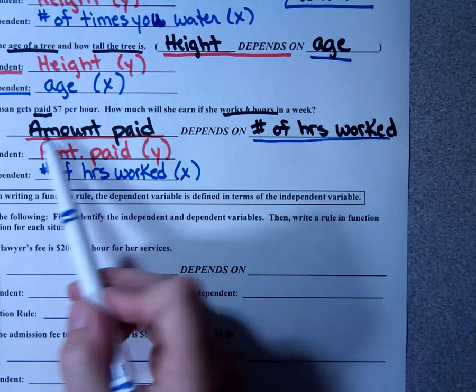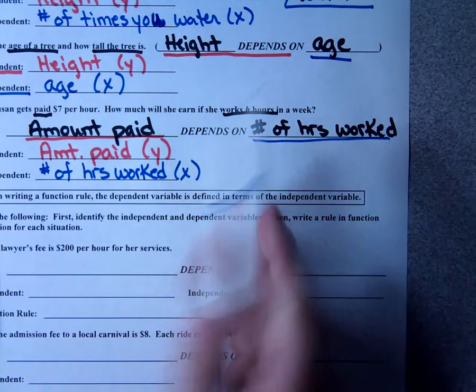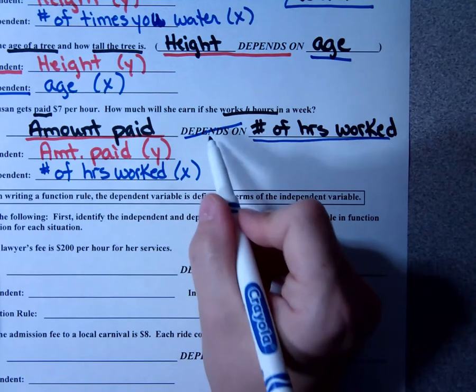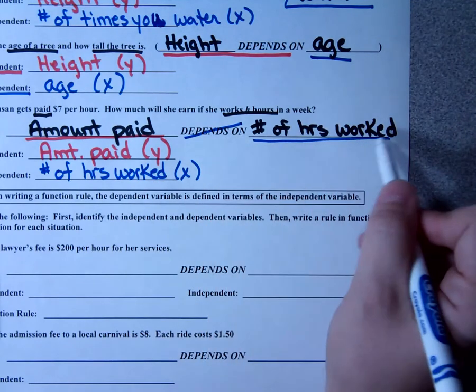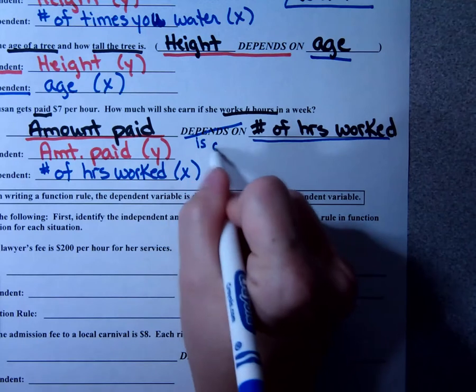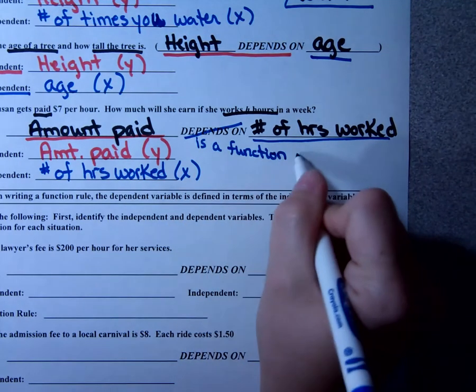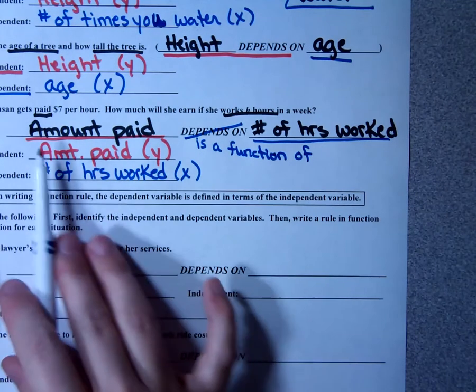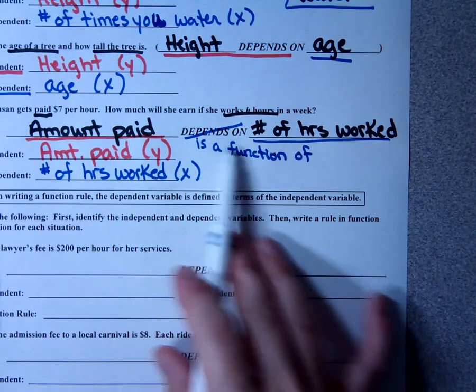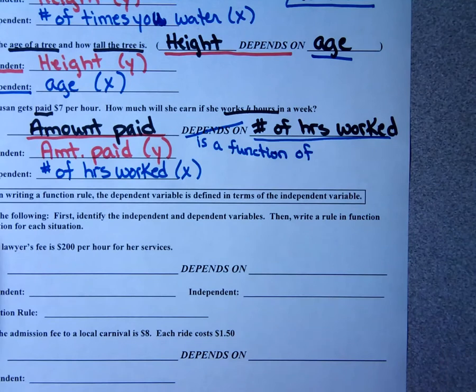Do you remember what it was? The amount she gets paid is a function of the number of hours she works.